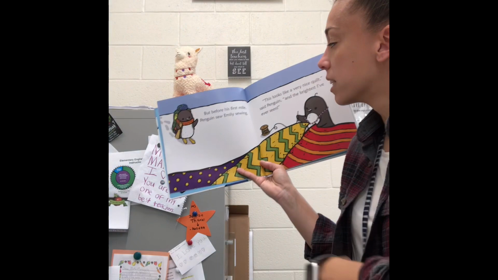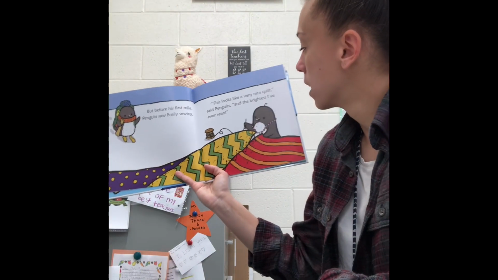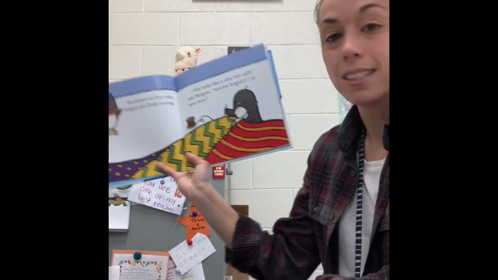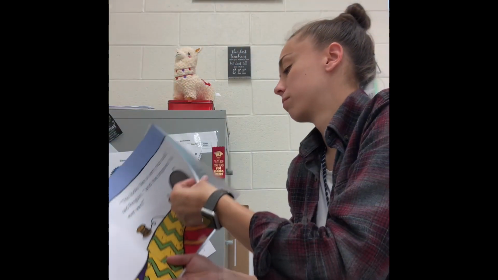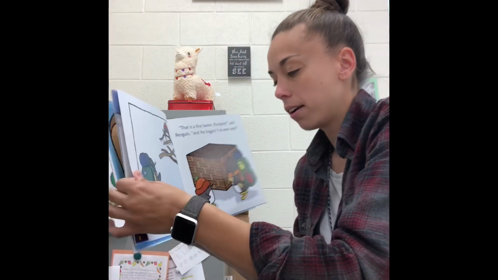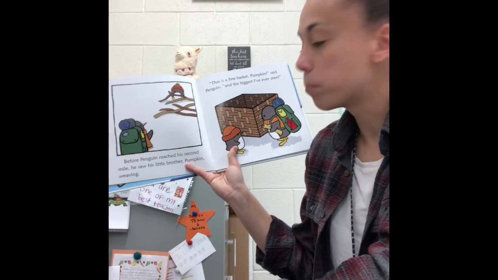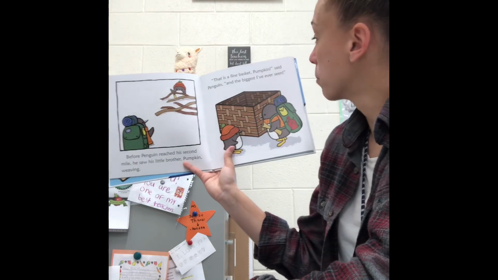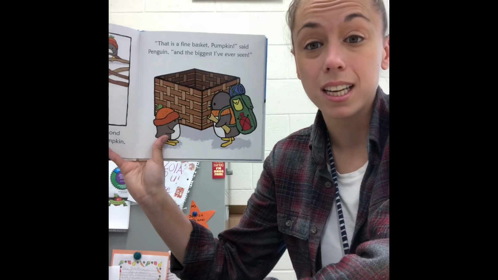But before his first mile, Penguin saw Emily sewing. "This looks like a very nice quilt," said Penguin, "and the brightest that I've ever seen." Before Penguin reached his second mile, he saw his little brother Pumpkin weaving. "That is a fine basket, Pumpkin," said Penguin, "and the biggest that I've ever seen."